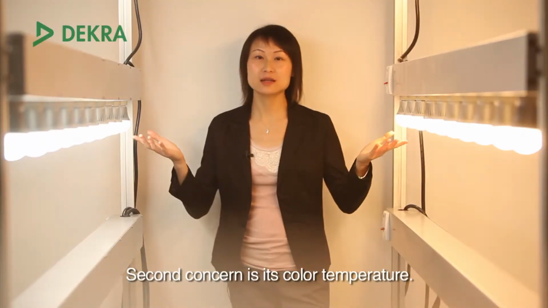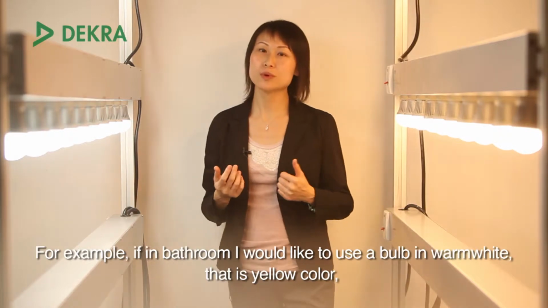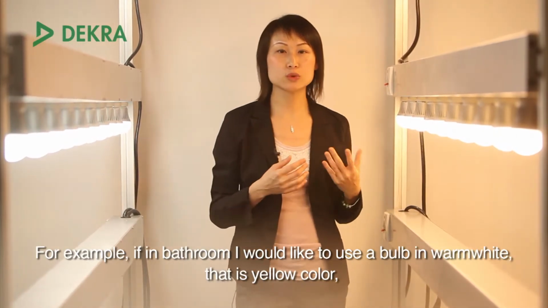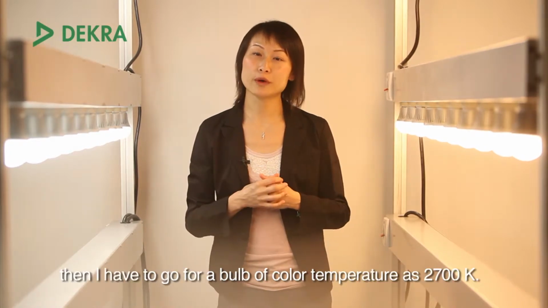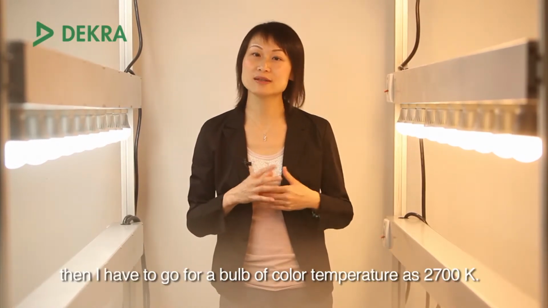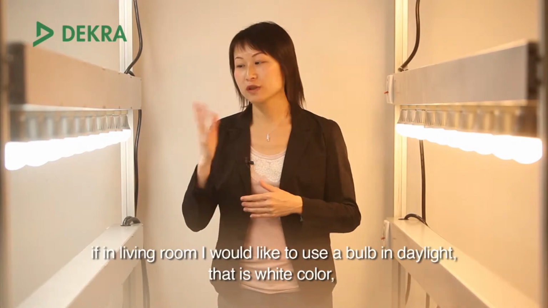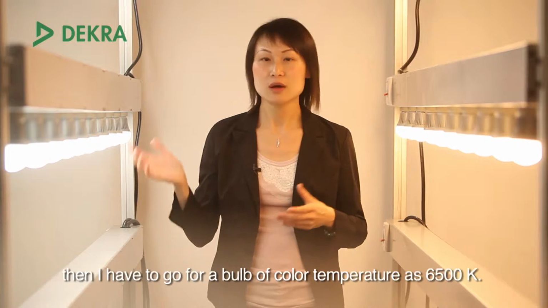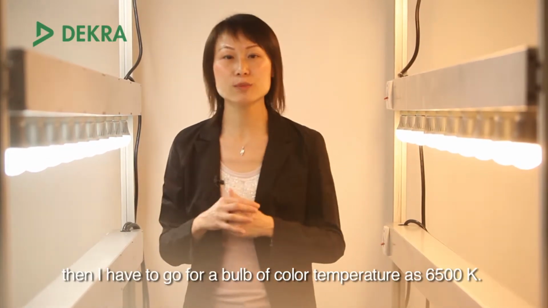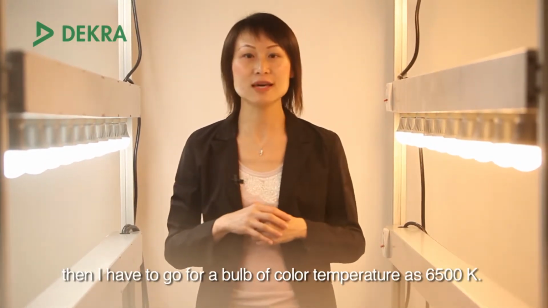Second concern is its color temperature. For example, if in bathroom, I would like to use a bulb in warm white, that is yellow color, then I have to go for a bulb of color temperature as 2700 K. If in living room, I would like to use a bulb in daylight, that is white color, then I have to go for a bulb of color temperature as 6500 K.